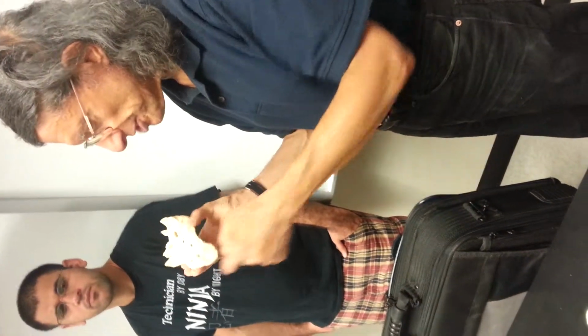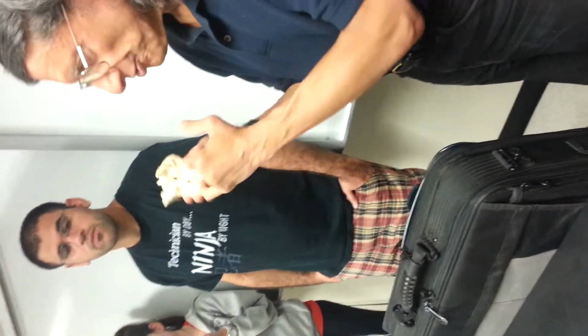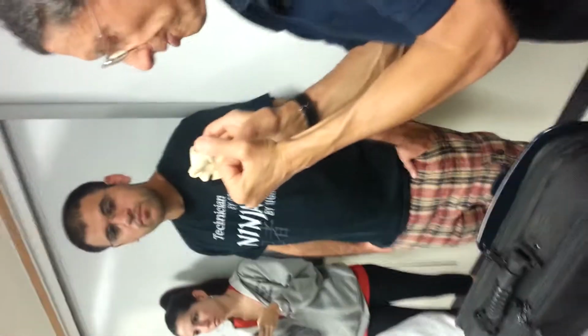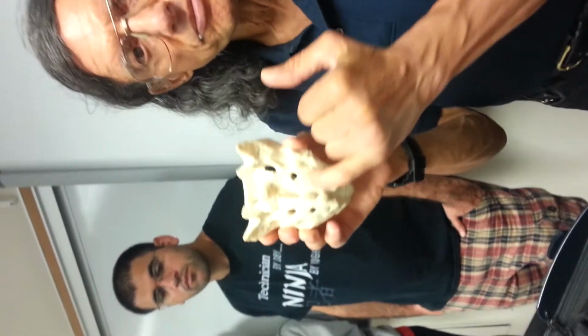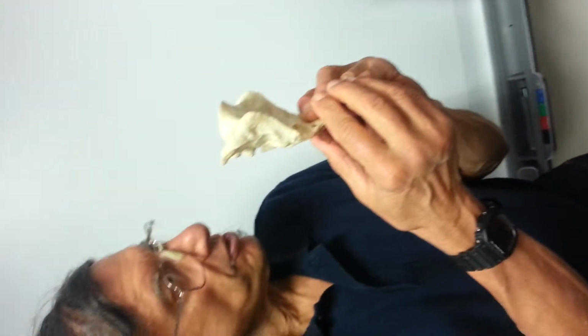Fusion between the spinous processes. It's still called the medial sacral crest. In other ones, there's more dorsal or posterior pelvic foramina. Those are the holes. And also ventral. See that?